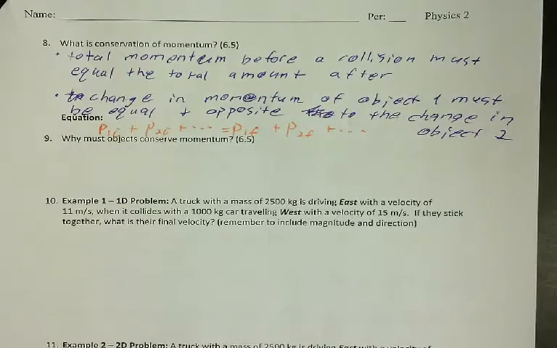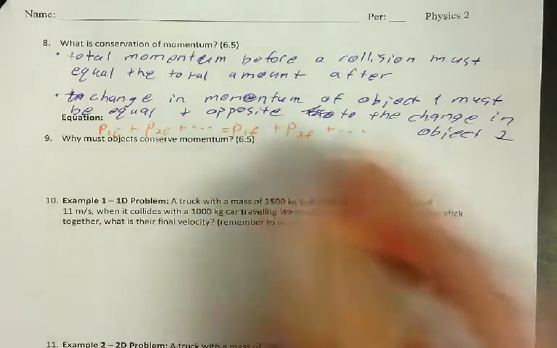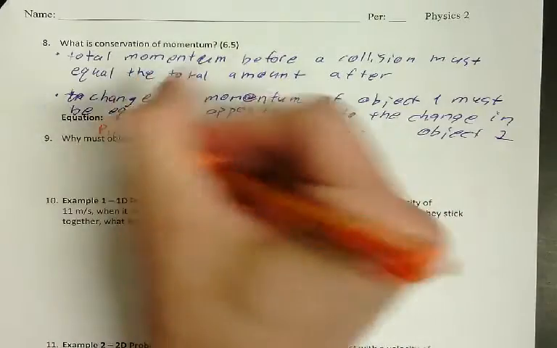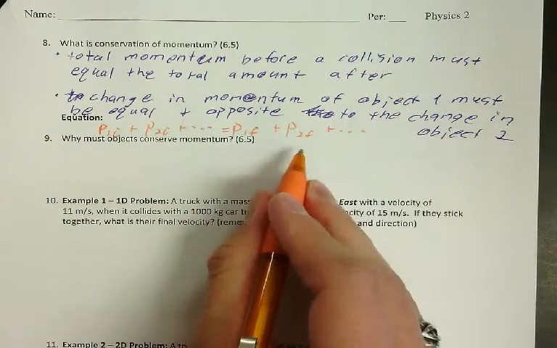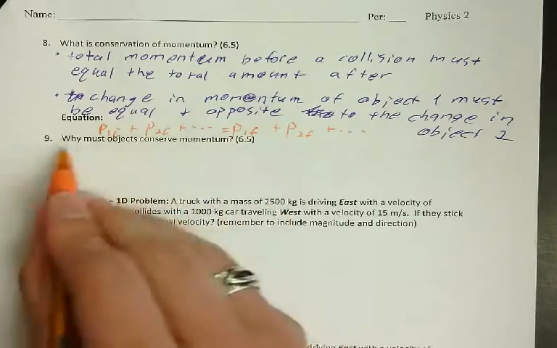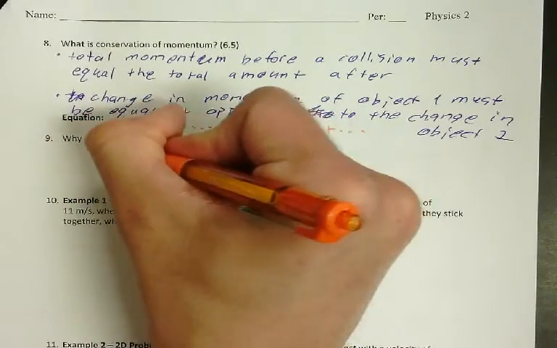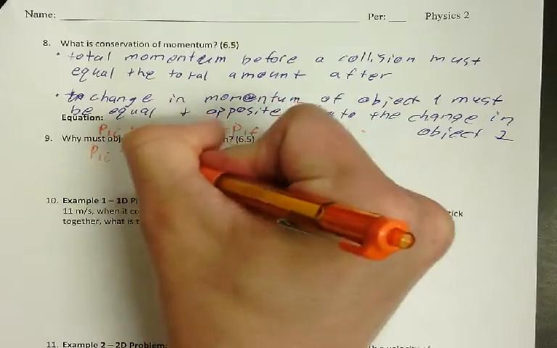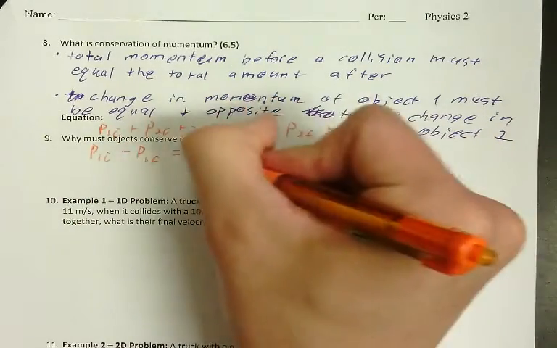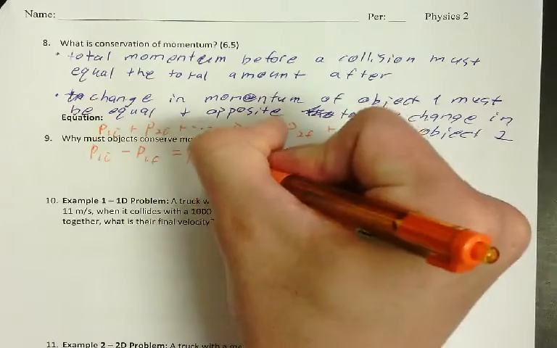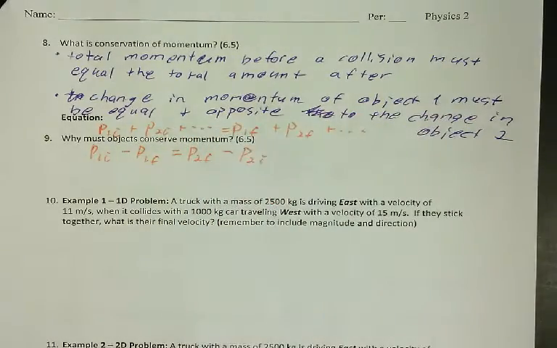So here's my equation, right? So initial, we got all that. If I want to get all the 1's together and all the 2's together, I would subtract P1 final to get P1 initial minus P1 final. I would subtract the P2 initial over, which would give me P2 final minus P2 initial.